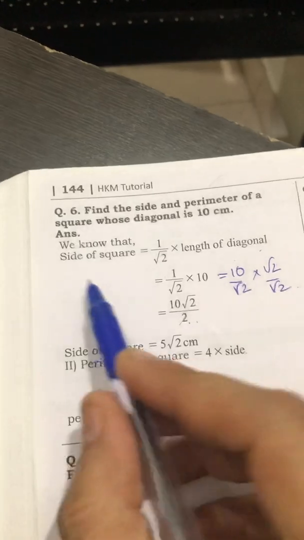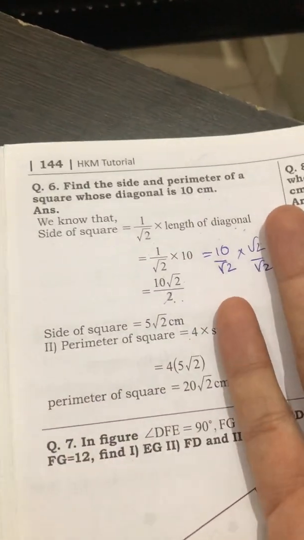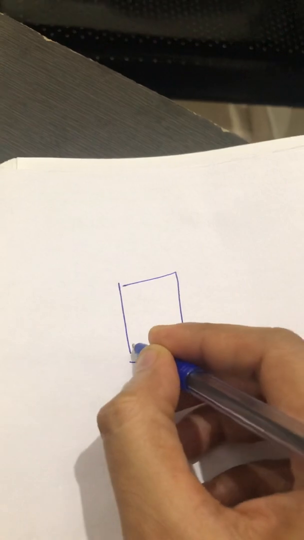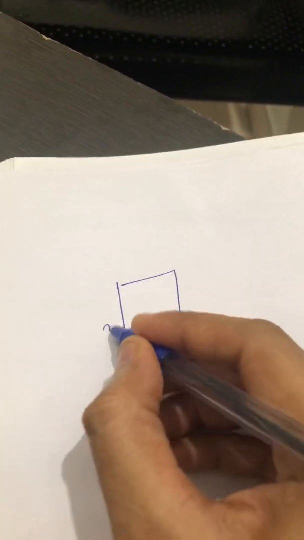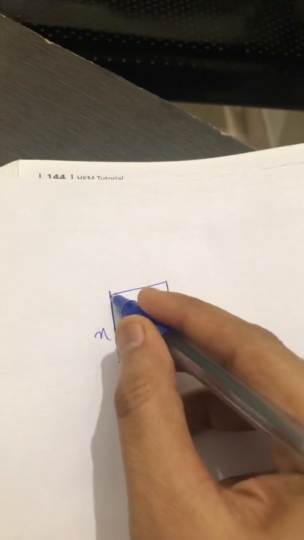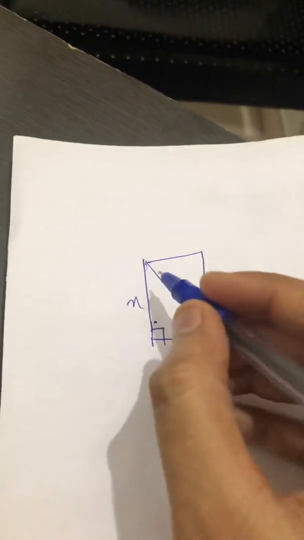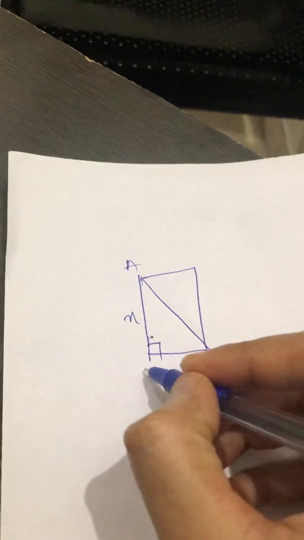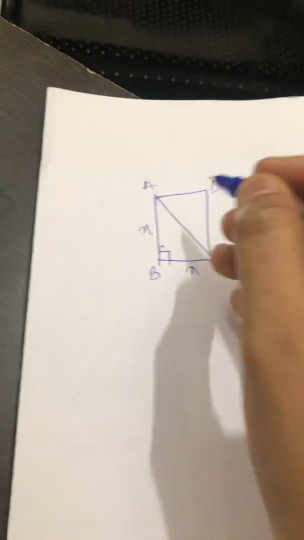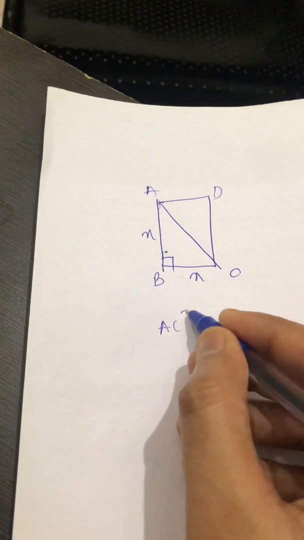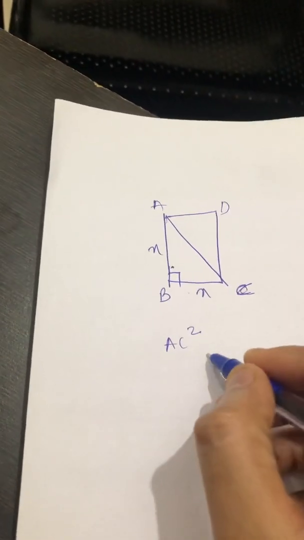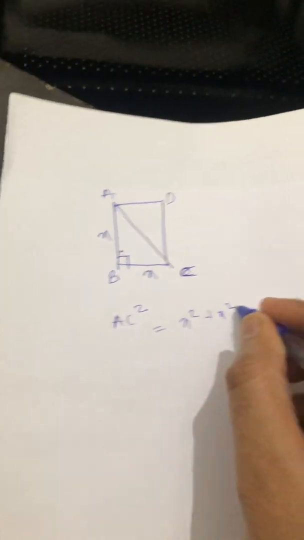Now how has this formula come, and what if you forget this formula in the examination? So look, I will show you on a separate paper. Suppose this is a square, 90 degree. Suppose this is x, this is x, and this is the hypotenuse. So we will name it A B C D. Now AC square will be what? x square plus x square, isn't it?